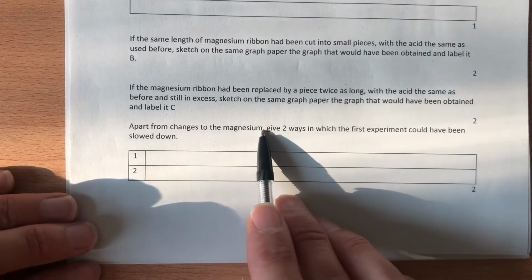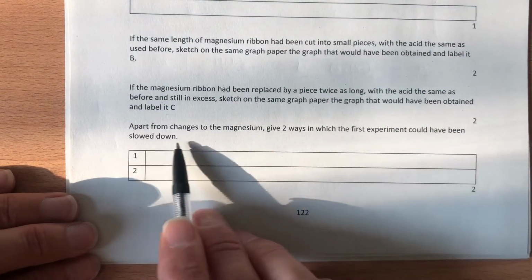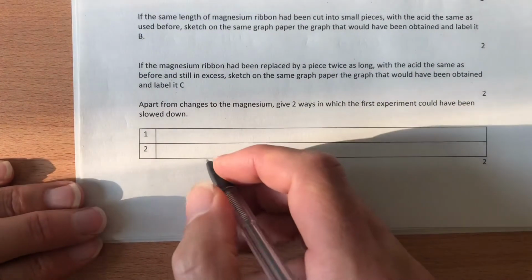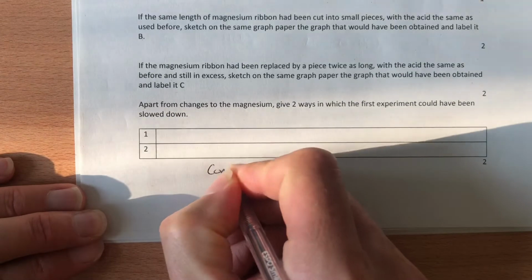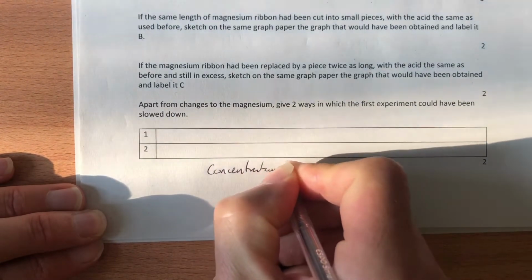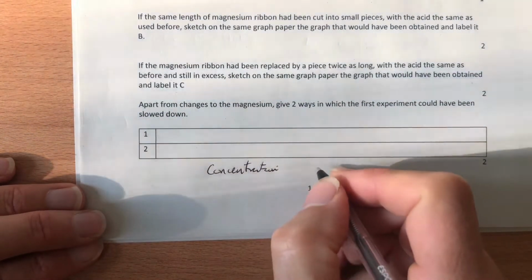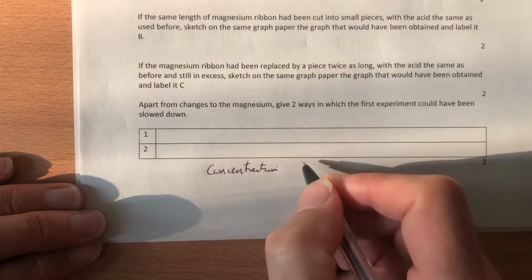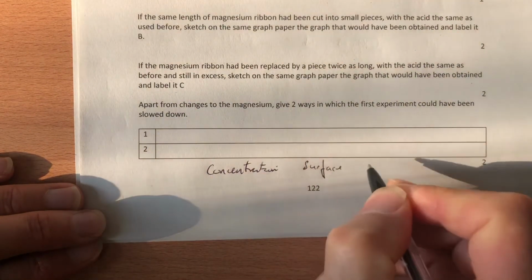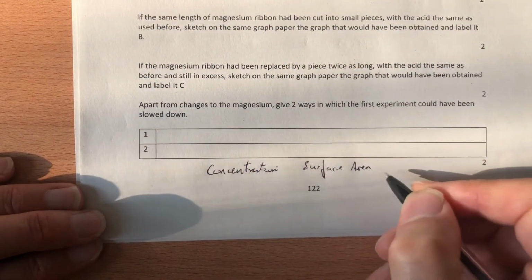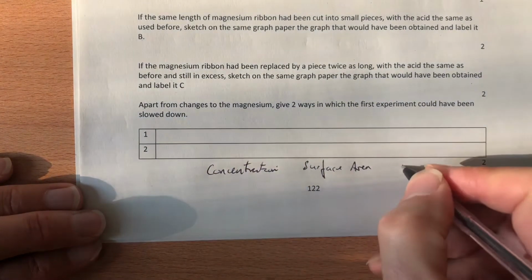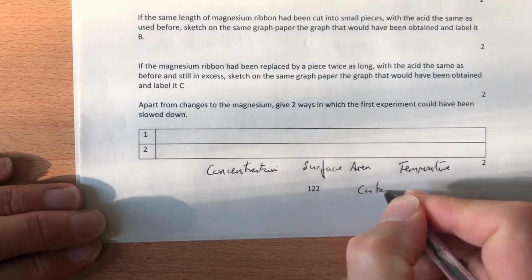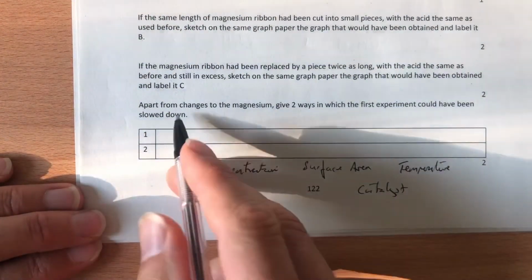Apart from the changes to the magnesium, give 2 ways in which the first experiment could have been slowed down. Well, there are 4 ways we can change the rate of reaction. One is concentration: we can change the rate of reaction by changing the concentration of the acid. We can change the surface area, but surface area is only for solids, and that's the magnesium, so that's not going to be the right answer. We can change the temperature, and we can add a catalyst. Okay, so pick the answers you like out of those.